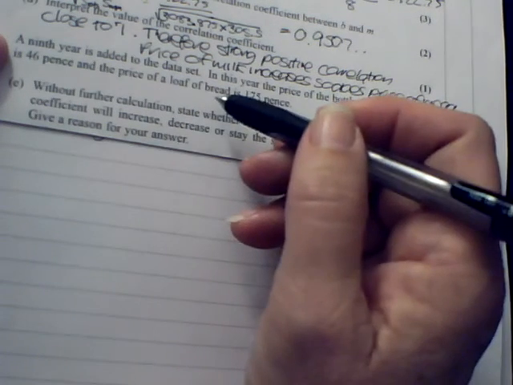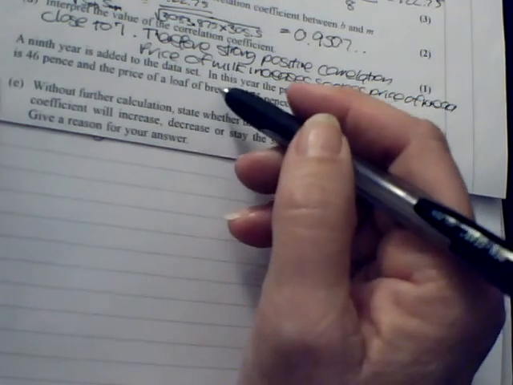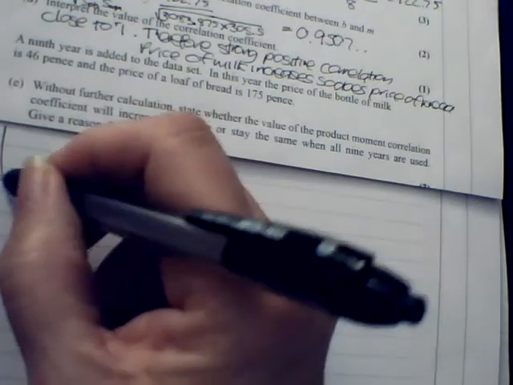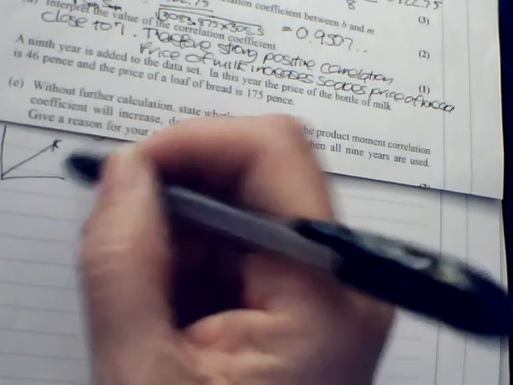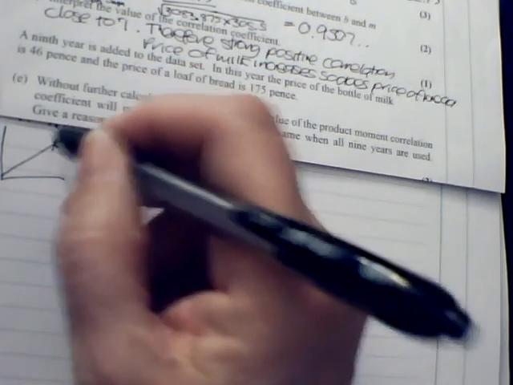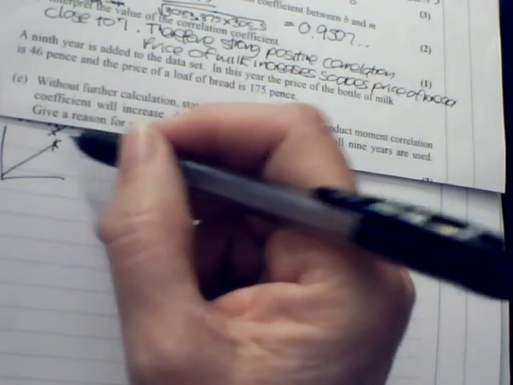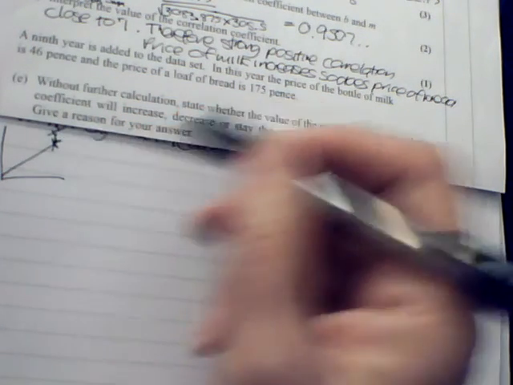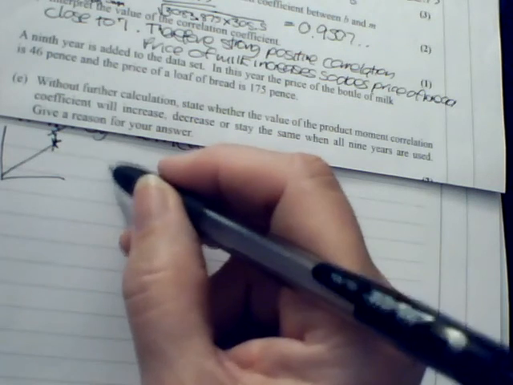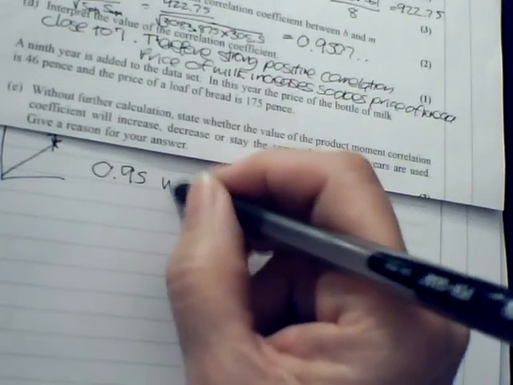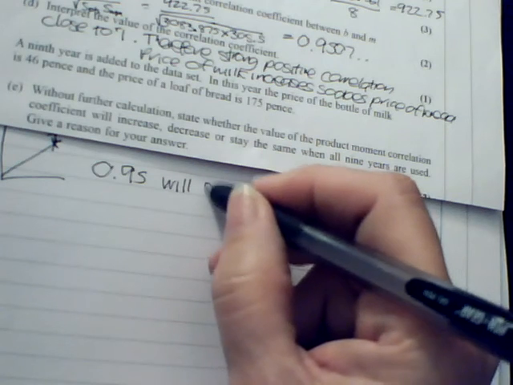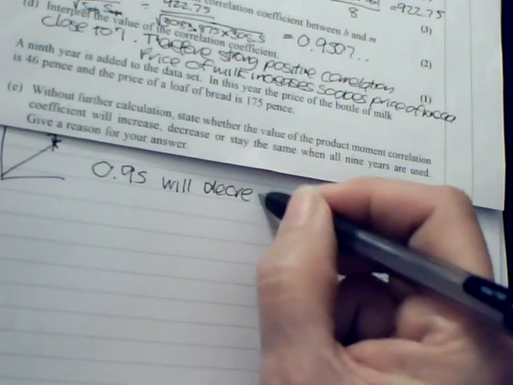Well, obviously, what's going to happen is that the line of best fit, if you like, the correlation between the two. Now I'm adding one where, at the moment, bread and milk are like this. But now if I add this price of bread and milk, I'm going to have a piece of data like there, way away from it, then this value, the 0.95, is going to change. It's going to become weaker. So 0.95 will decrease, won't it? It will decrease. It will get nearer to 0.